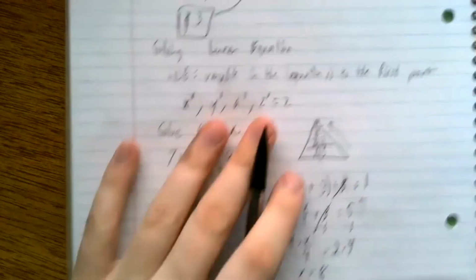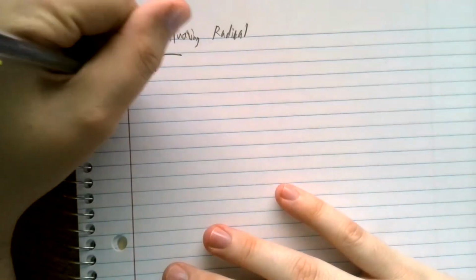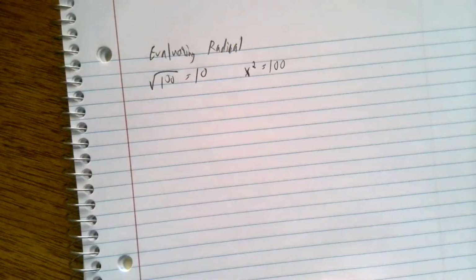Okay, and the final thing we'll talk about is evaluating radicals. So evaluating radicals, all we're doing here is I'm going to say, hey, I want the square root of 100, okay? And if I ask you for the square root of 100, I'm sure you've done it before. You can do it on your calculator as well. All this is saying is what squared equals 100, right? So if I take the square root of 100, that should just be 10, right?